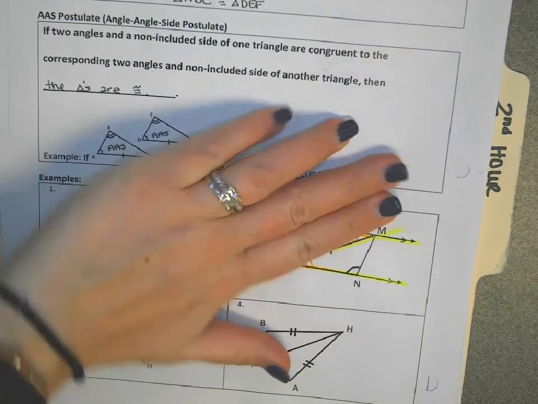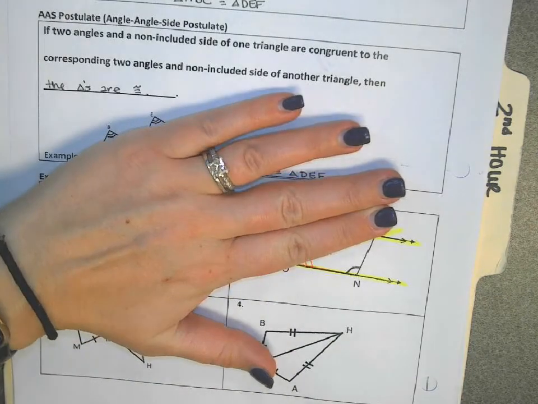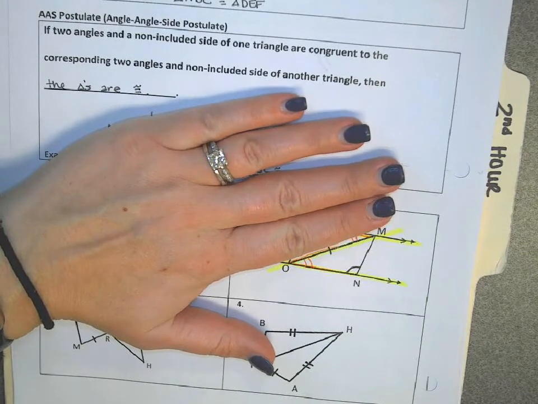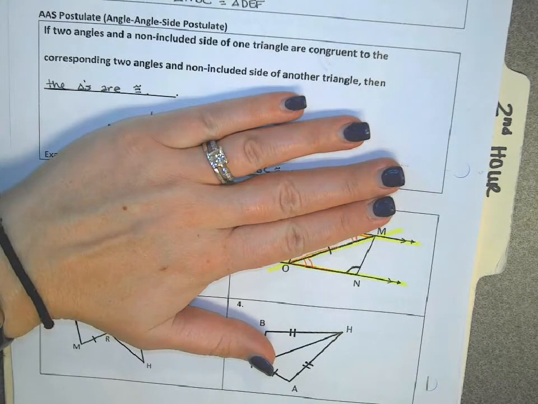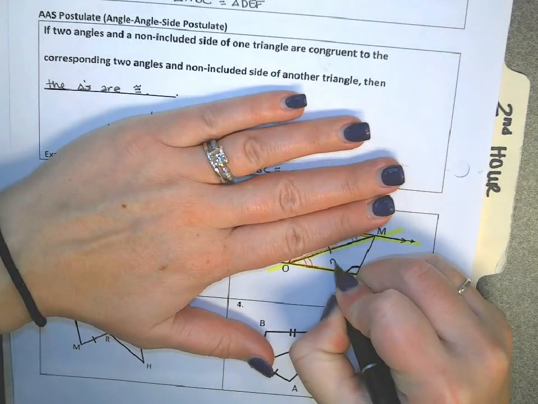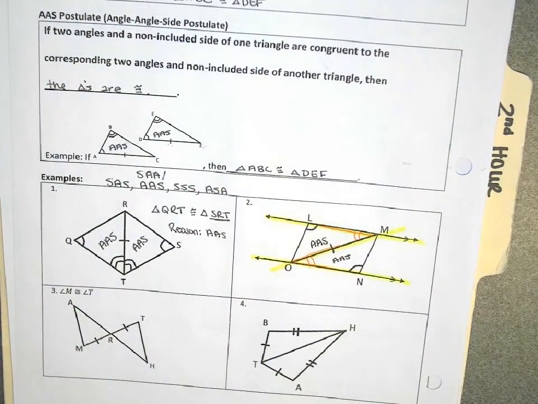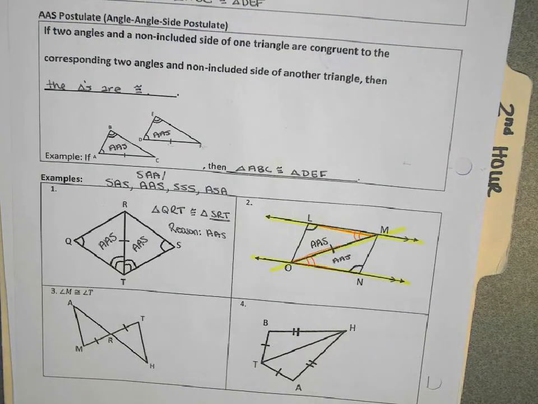Let's look at this one. In this bottom triangle, Jaden, what do I have labeled? How many angles? How many sides? Two angles and one side. And so is the side in between the two angles or on the end? On the end. So when I label this, I'm going to label it angle, angle, side on the end. Are they labeled with the same shortcut?